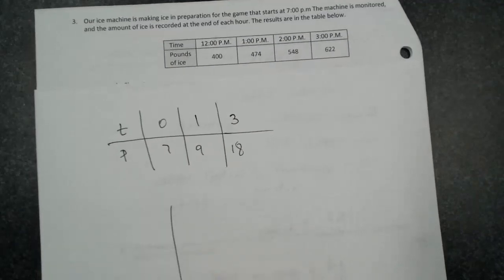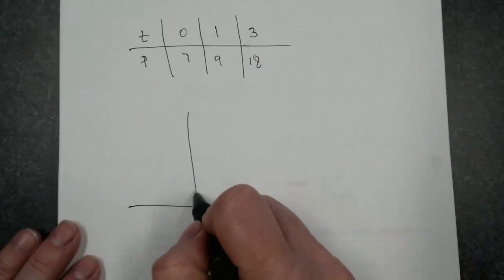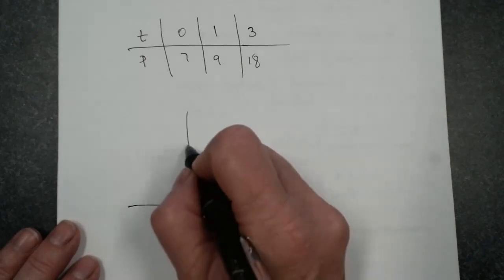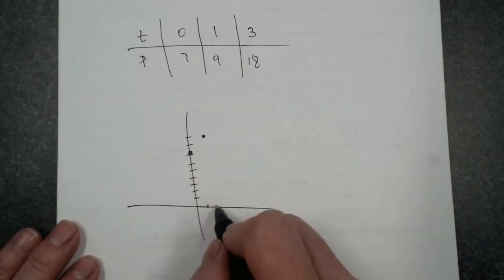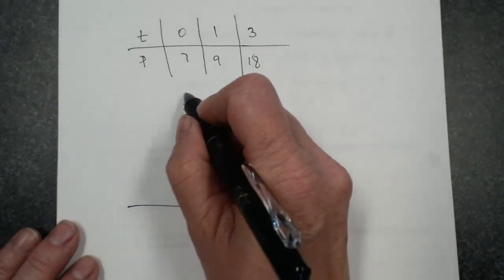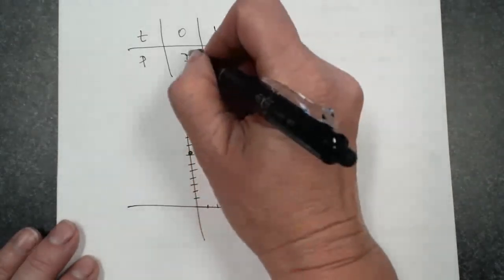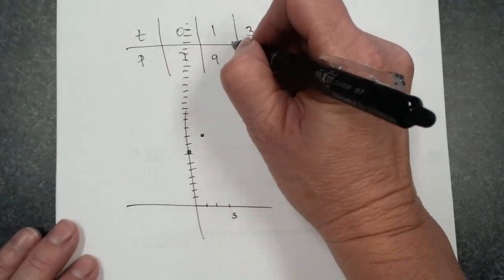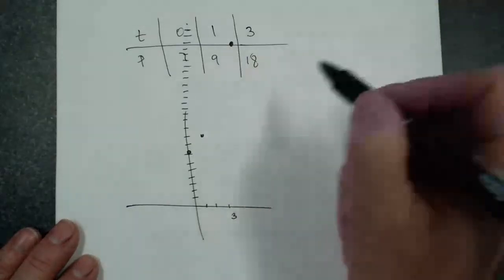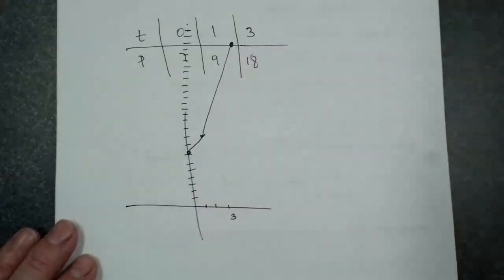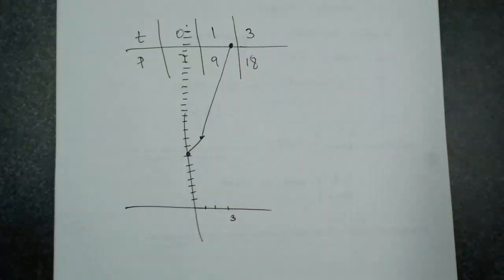If we grab these points, 18 is here, and 3 is here. If you draw the line, it goes one way, and then it goes this way. You see it? You don't need to do it. I want you to understand what I'm saying.